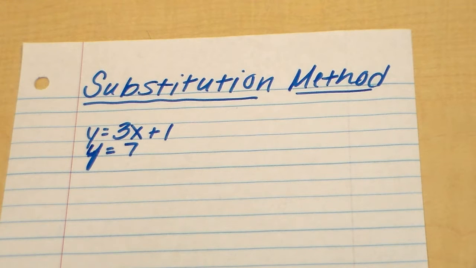We also need to remember our steps for solving. DCS: distribute, combine, and then solve using our techniques of getting rid of addition and subtraction first, then multiplication and division. So those are things you know from before. We're just putting it all together now.